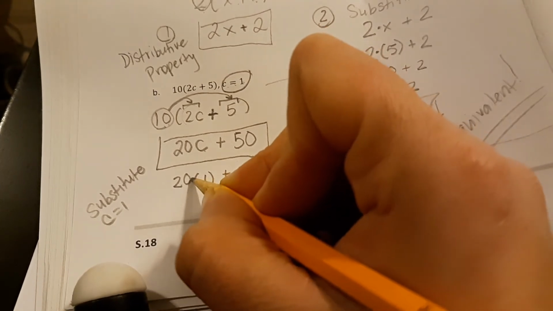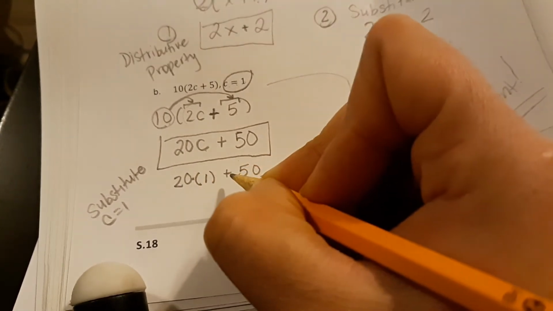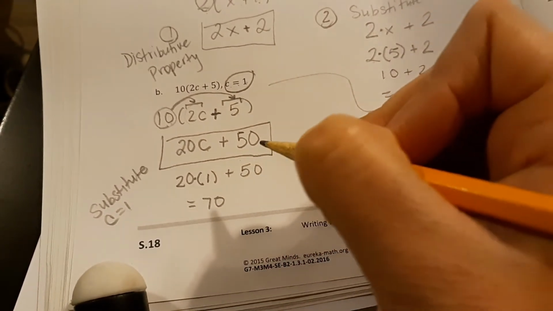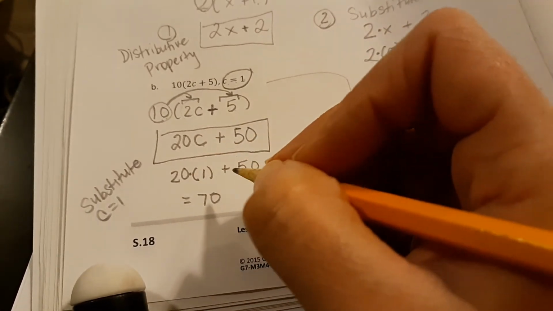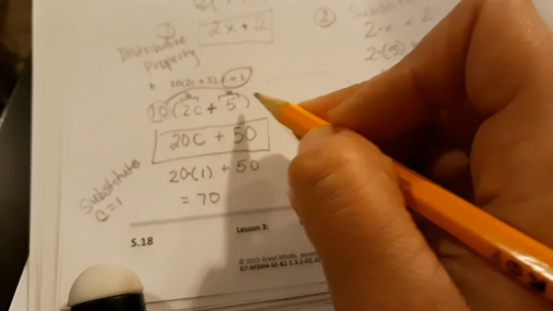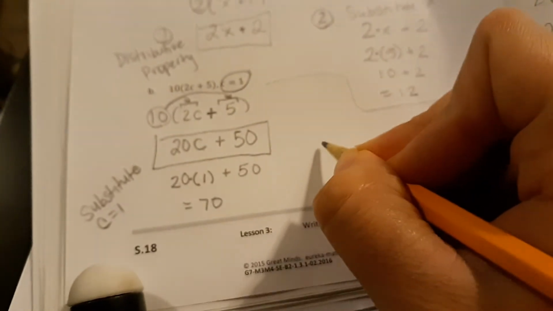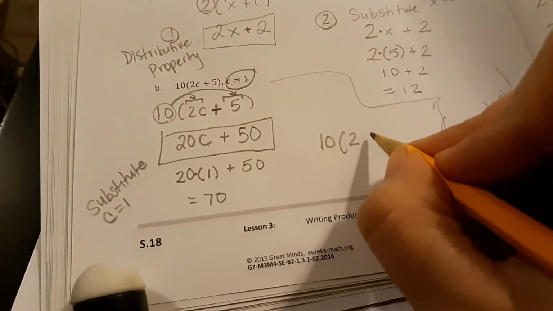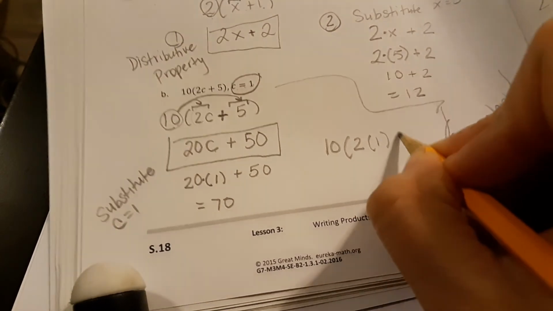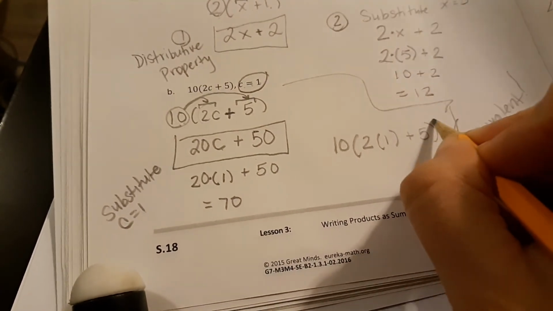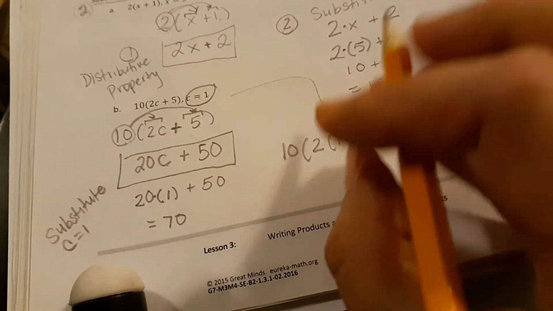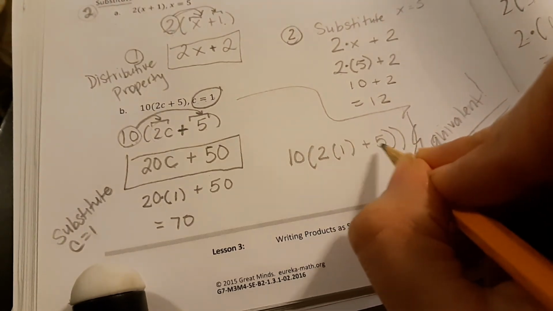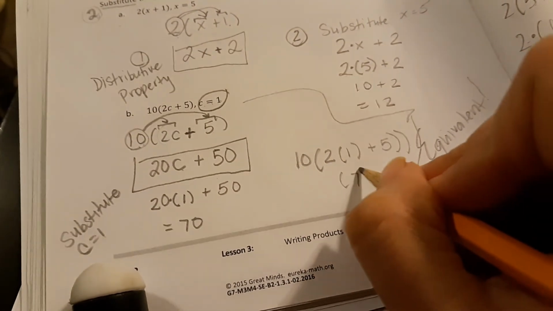So this means 20 times 1 plus 50. Well, 20 times 1 is 20. Plus 50 equals 70. Okay, so now I need to show equivalency. So if I had used the original expression, I need to show that this is the same, that it would be 70. So 10 parentheses 2, instead of c, I'm going to write the number 1, plus 5. We do what's in parentheses first. So 2 times 1 is 2, plus 5 more is 7.